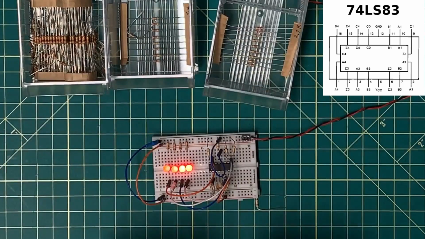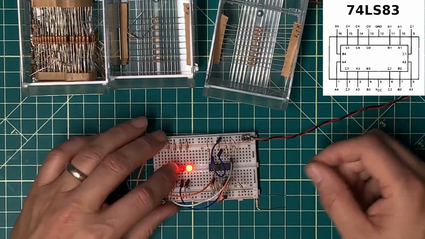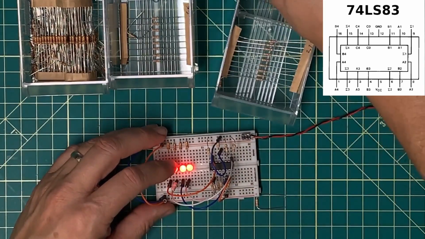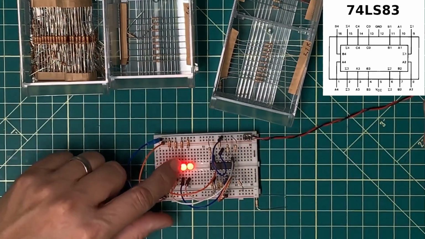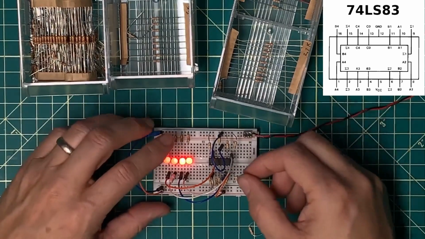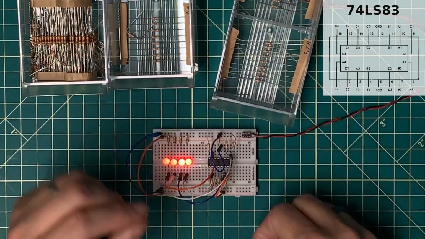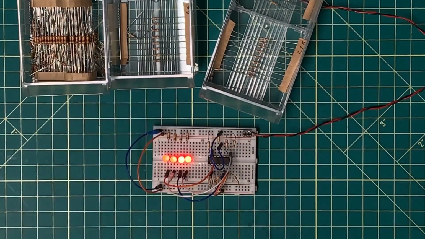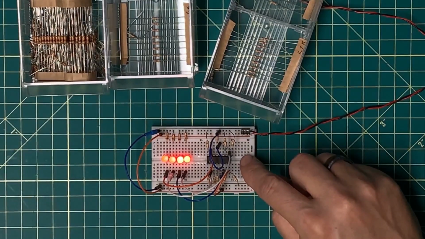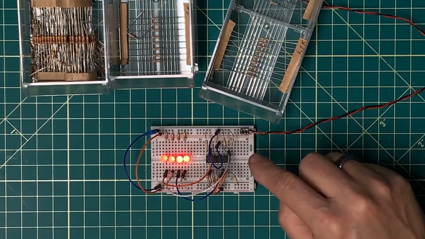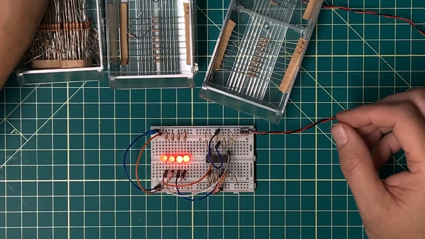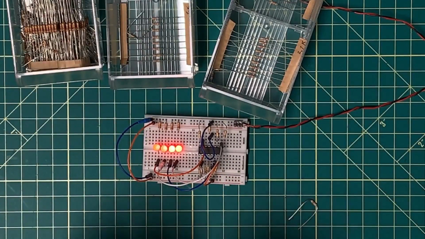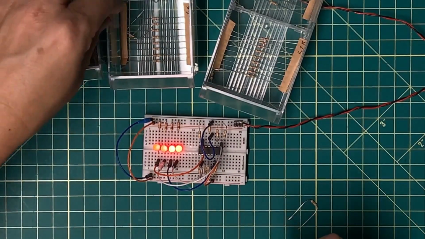Now this is a 2.7K ohm resistor. It's still able to pull it low, but when I get to a 3.3K ohm resistor, it is no longer able to pull that low. Certainly a 10K ohm resistor is not able to pull that low. This was an interesting finding, an interesting understanding.